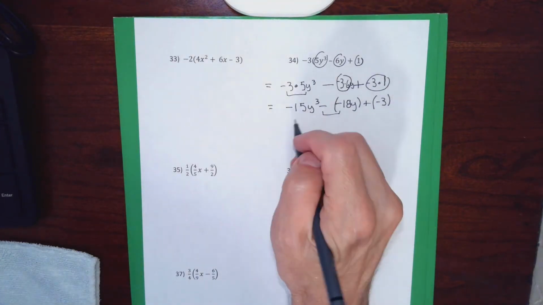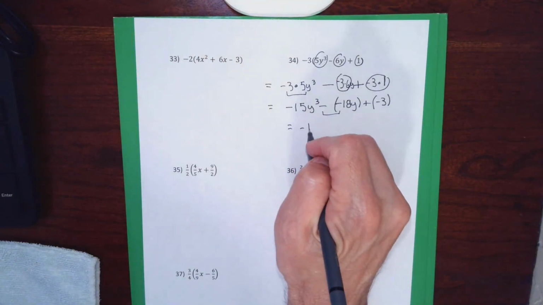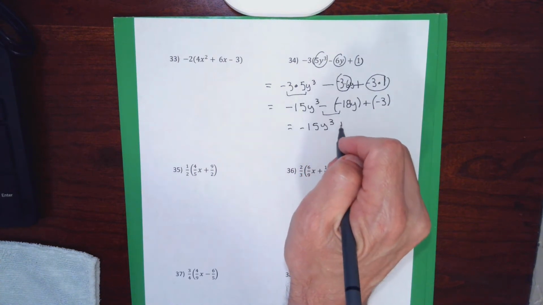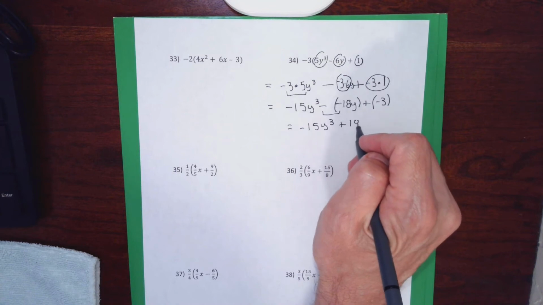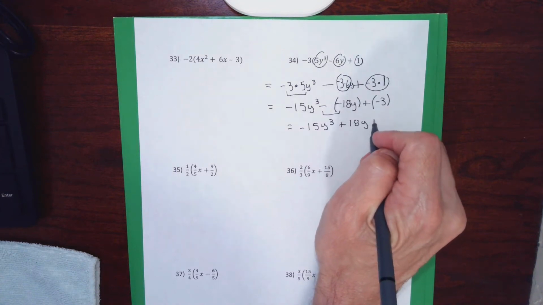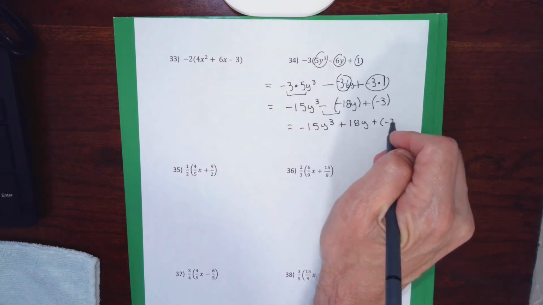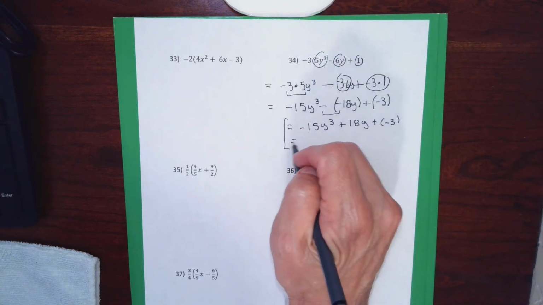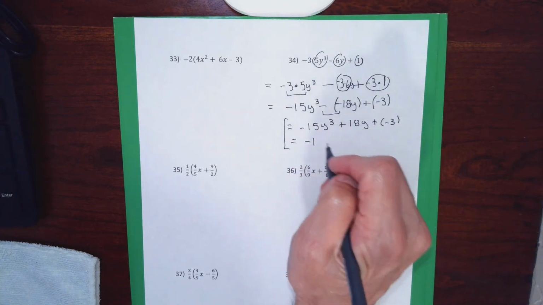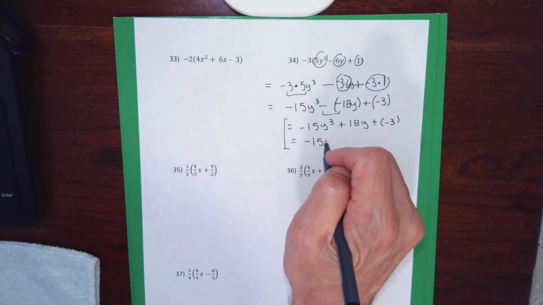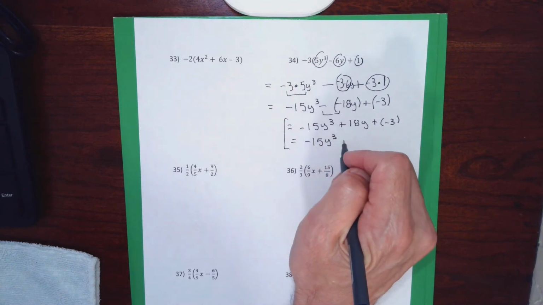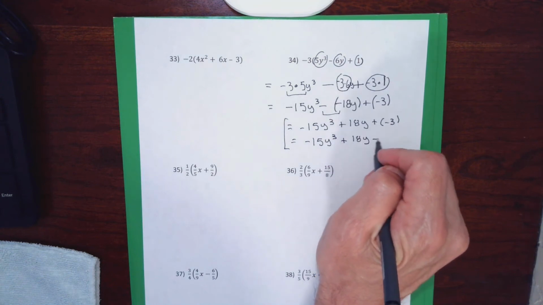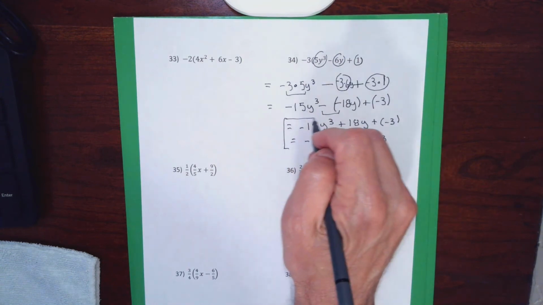This double negative I'm going to make positive. And when I make the double negative positive, I don't need the parentheses anymore. And I don't generally like to see two signs written next to each other when they don't need to be. That last plus a negative is the same as a minus. Minus a positive is the same as plusing a negative. And if I was rewriting this, that's the way I would rewrite it.